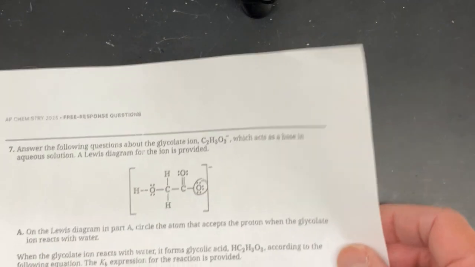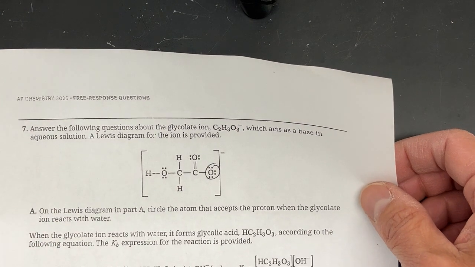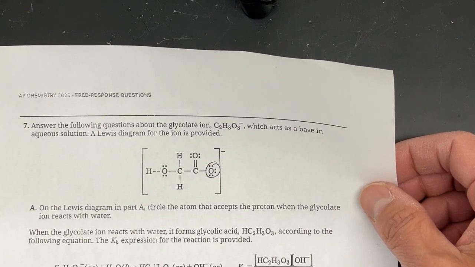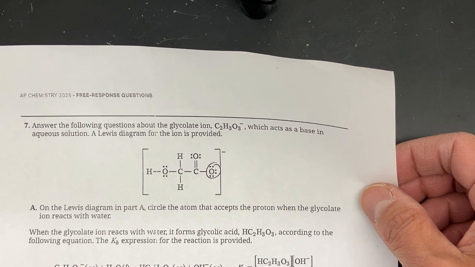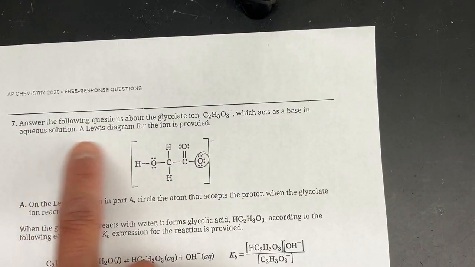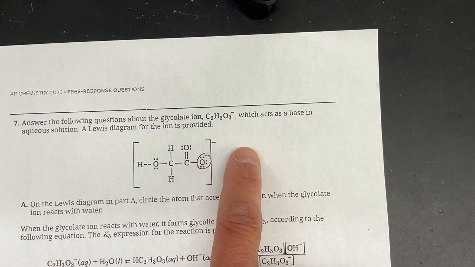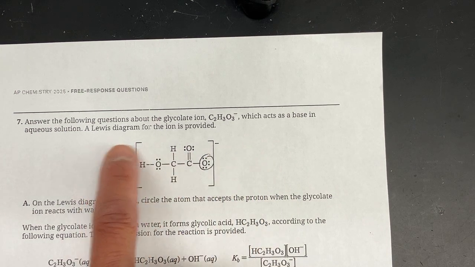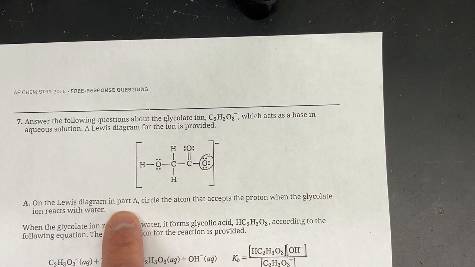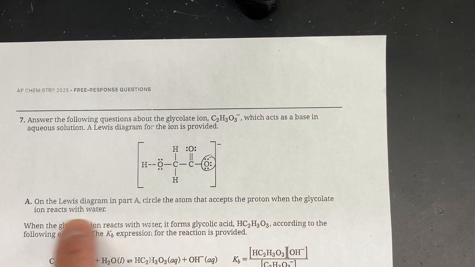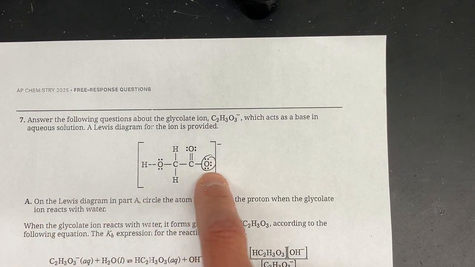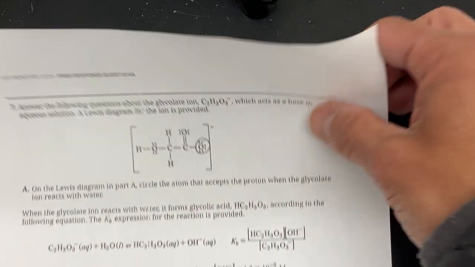And then the last question, number 7. Number 7 says glycolate ion, which acts as a base. Here's the diagram. What is the atom that accepts the proton when it reacts with water? That O right there.